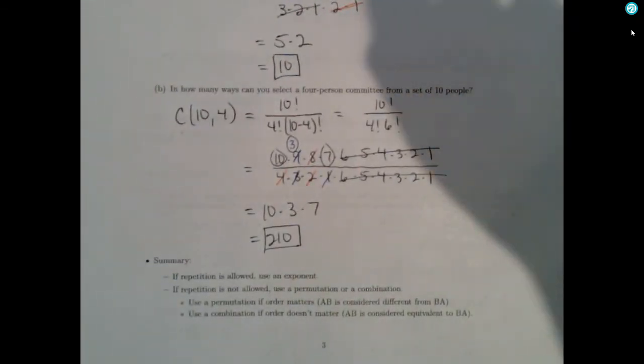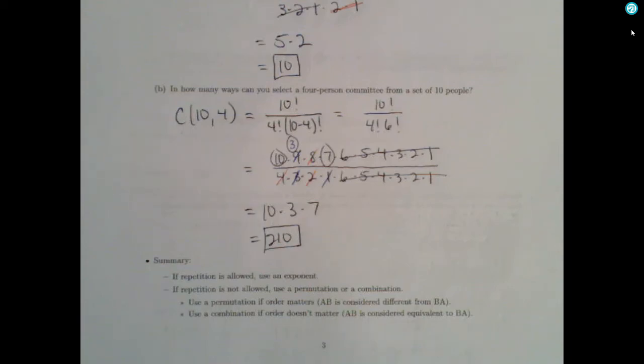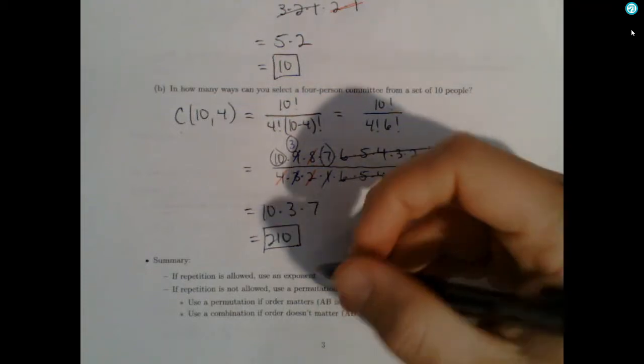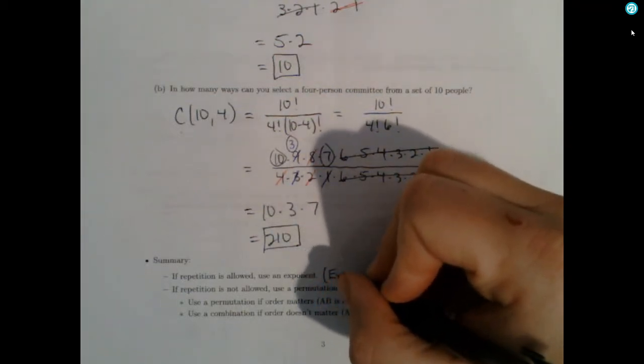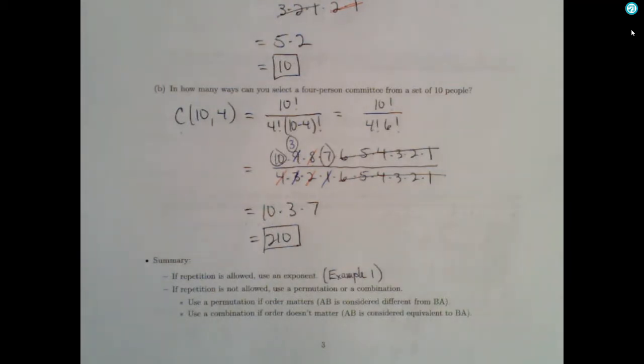Now let's compare and contrast the techniques that we've discussed so far in this lecture. If repetition is allowed, we're just going to use an exponent. This was like example 1 with the airport codes. If repetition is not allowed, then we're going to use a permutation or a combination. We'll use a permutation if the order matters. So if AB is considered different from BA, then we use a permutation. We're going to use a combination if the order doesn't matter. So if AB is equivalent to BA, then you use a combination for that.